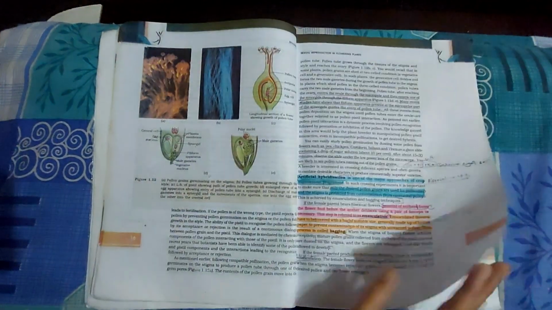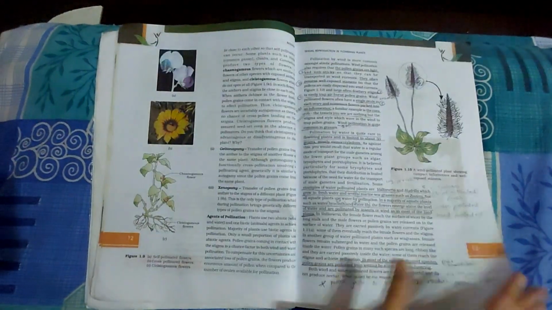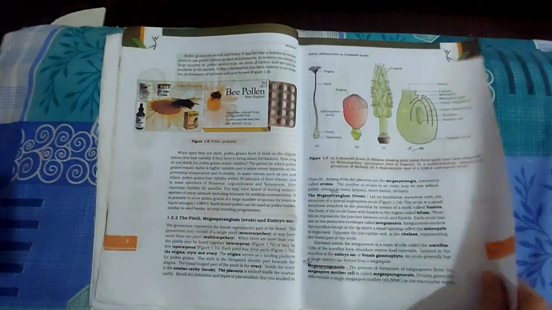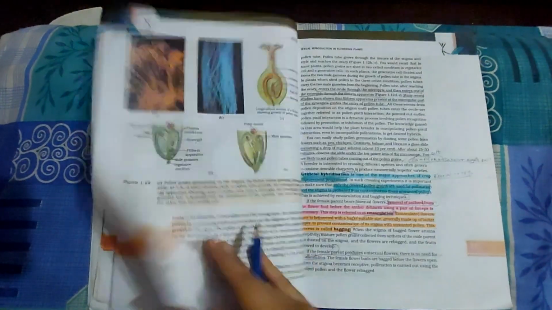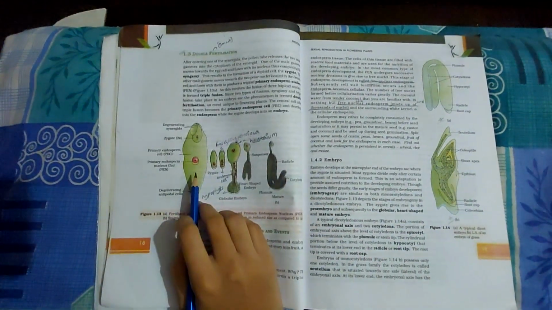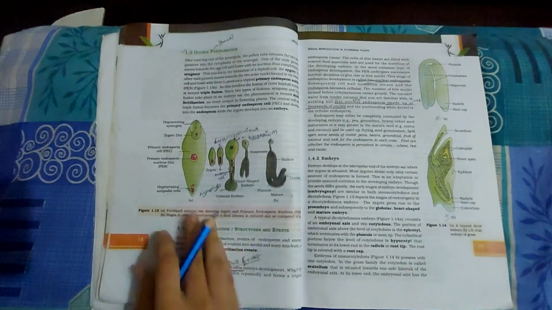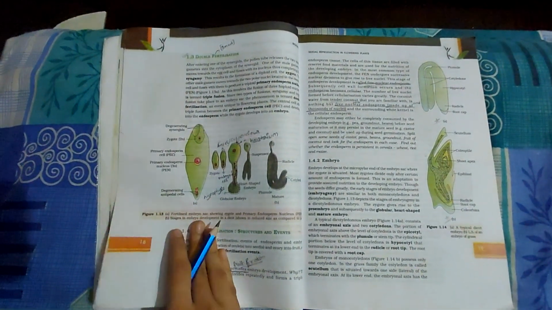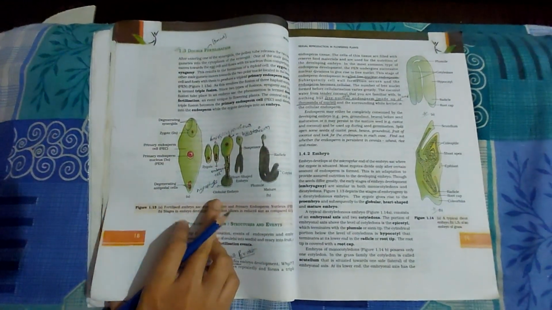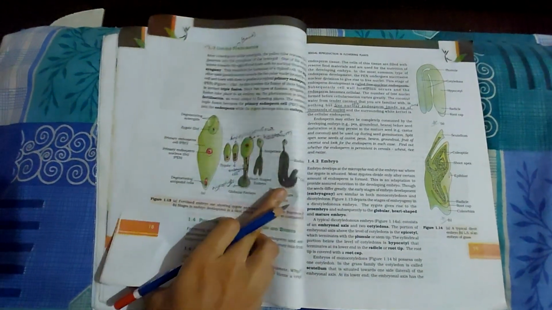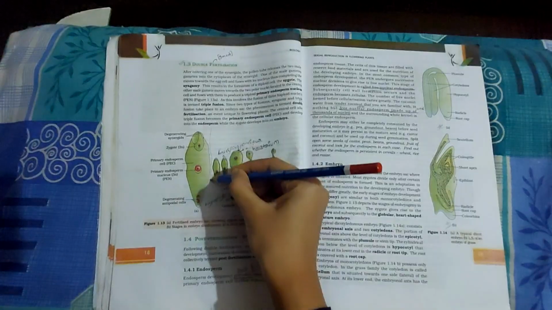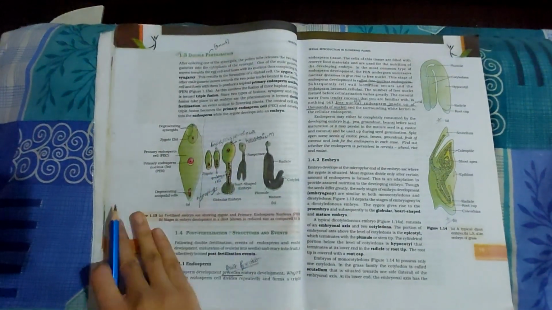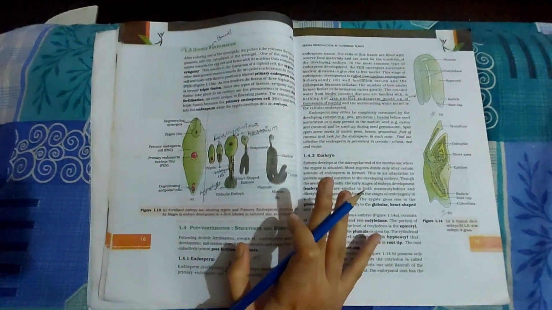This is what I was telling you: in this diagram, actually, twice it is given, but you have to keep it in mind. See this one and this one, both are the same diagram. This is actually the fertilized embryo sac. This is a 5 marks question in which you have to draw all these 4. Actually both are separate, don't get confused. This is for 5 marks and this is for 5 marks, like this.